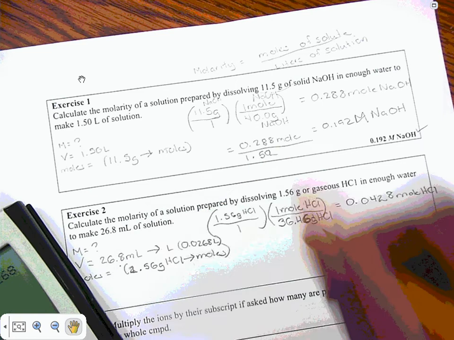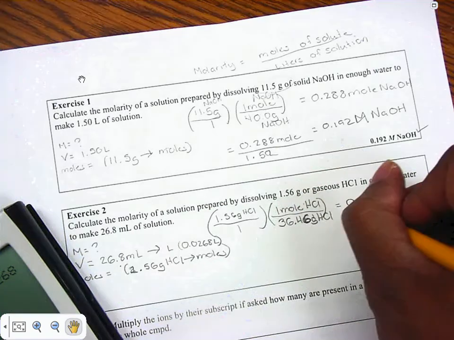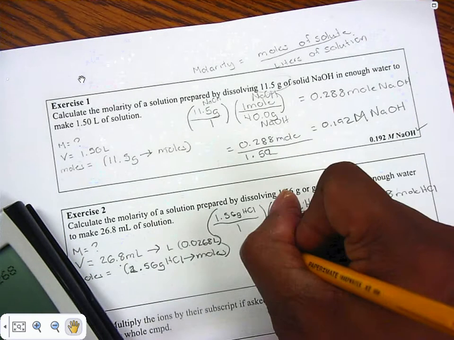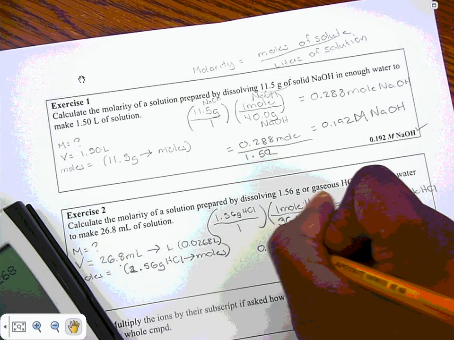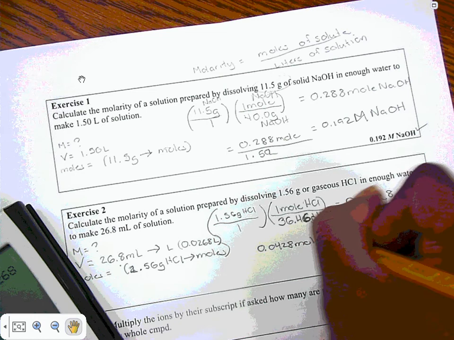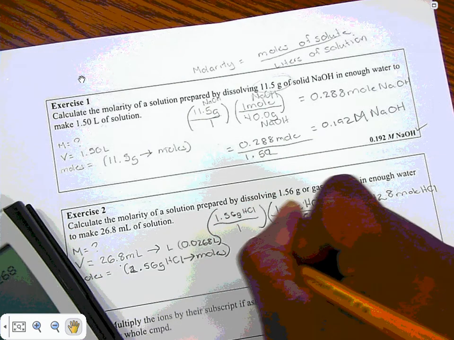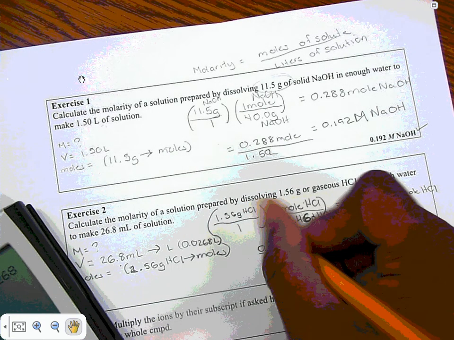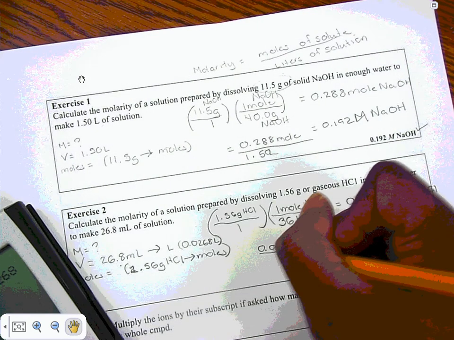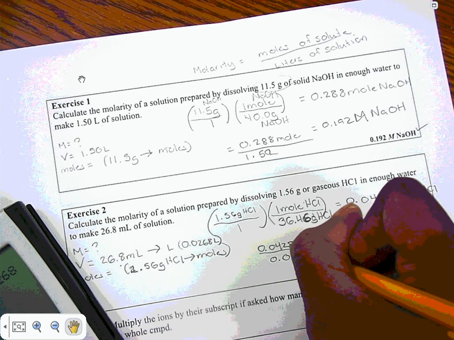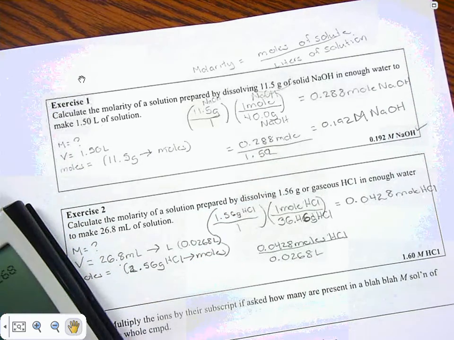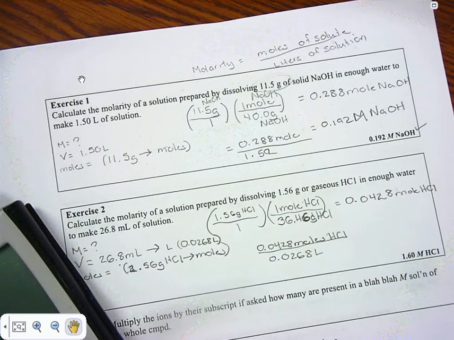And you have to kind of know that conversion to be able to effectively solve it. Rewriting it, 0.0428 moles of HCl, which is my solute, is going to be divided into the total solution, which is the 26.8 milliliters converted to liters, 0.0268 liters.